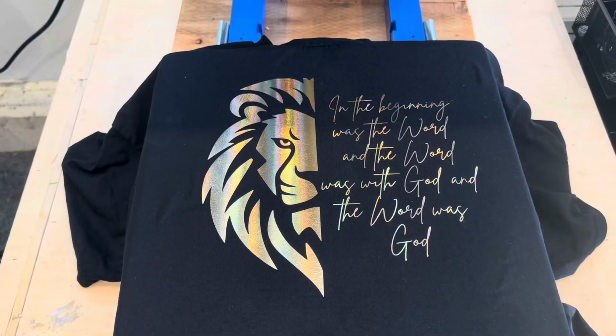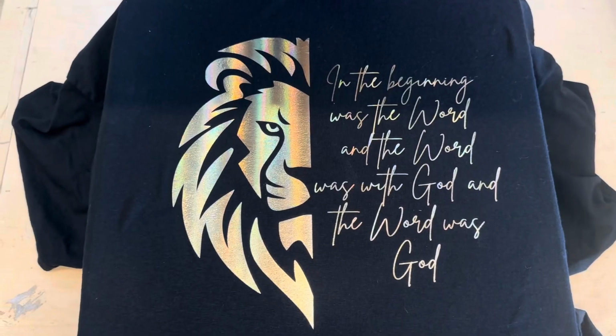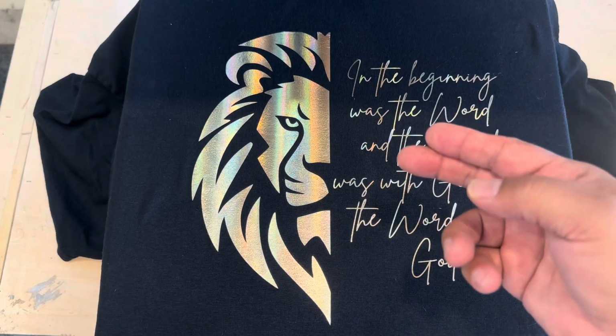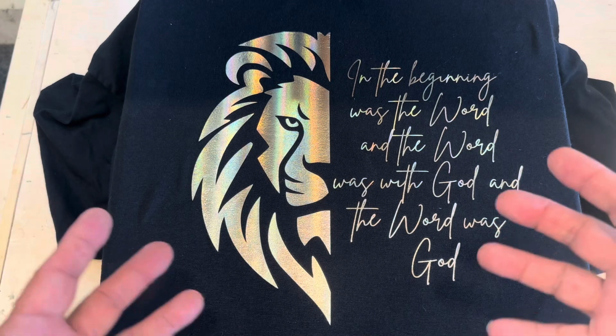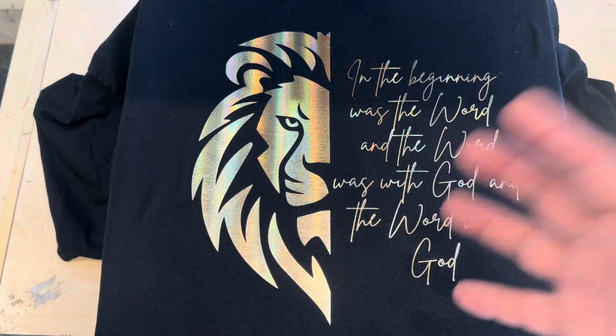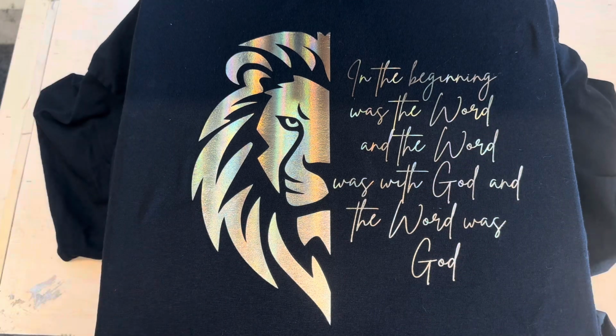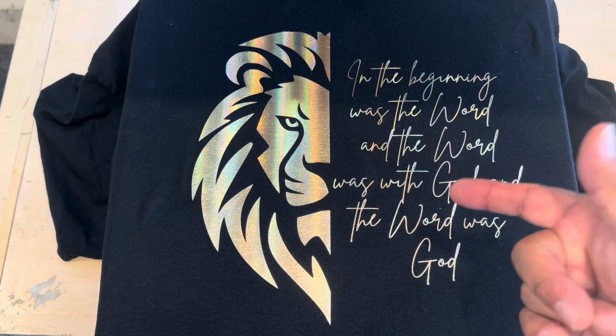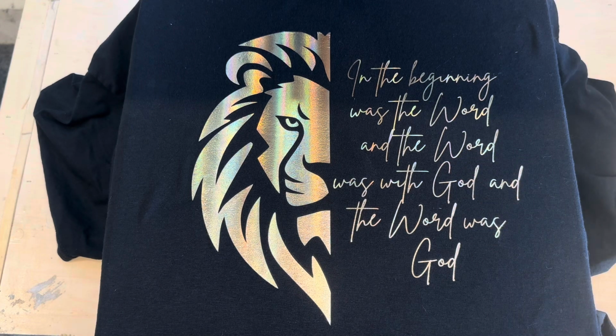All right, and there you go, guys. There you go. And that's how you do it, from creating a design in Canva, cutting it on your Cricut, making it all happen, and then pressing it on your heat press. Okay, it's very simple. Now you can charge somebody 25 bucks for a shirt like this.